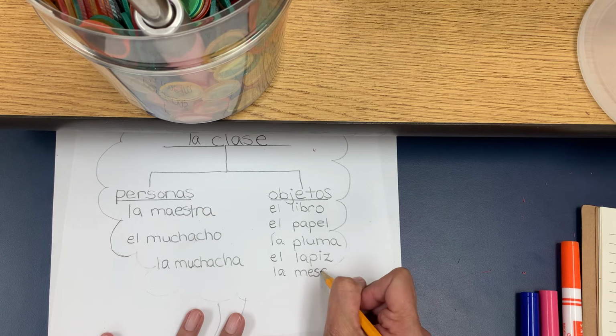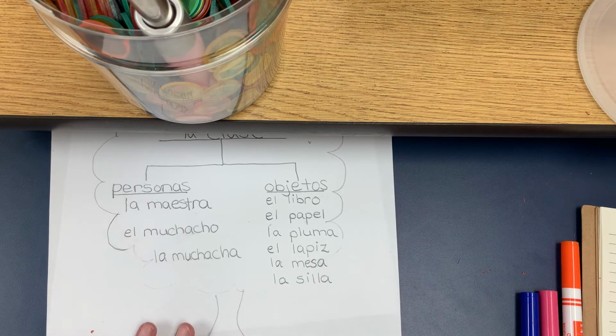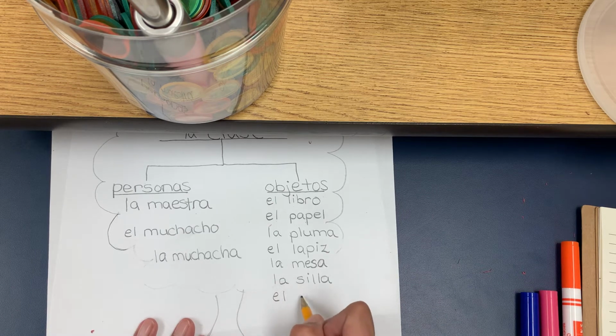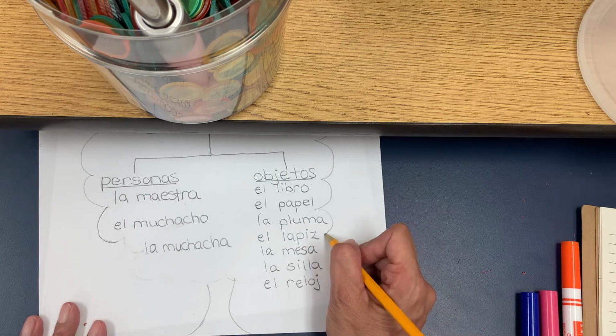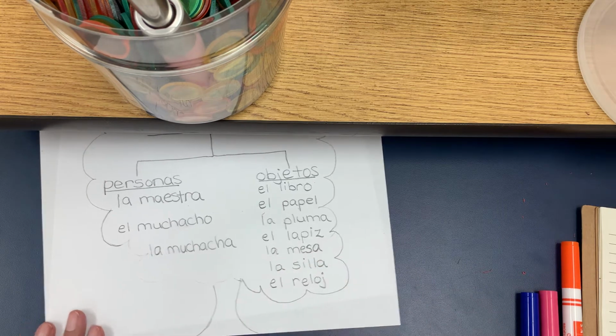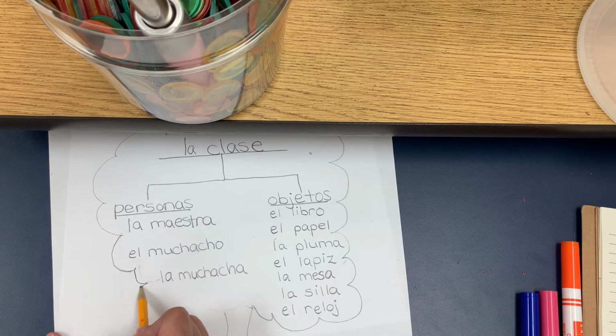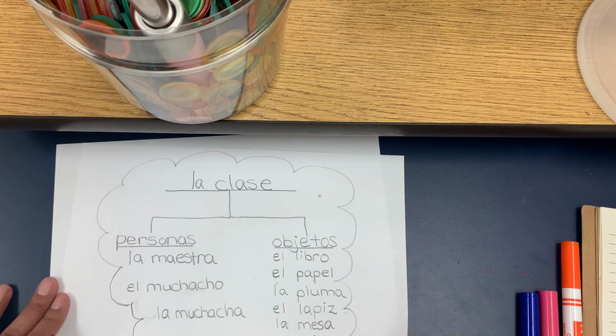The letters, las letras. Ahí está mi A. La silla, the chair, and the clock. El reloj. El reloj. Now I can finish dibujando mi árbol. I can finish drawing my tree. And there is my tree map.